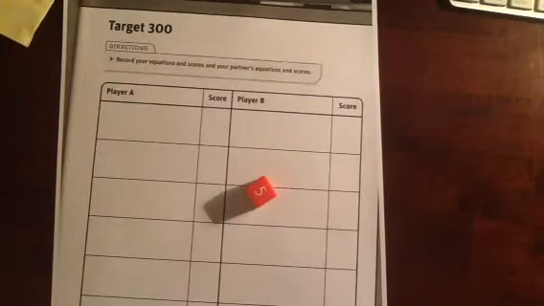This game is called Target 300. It is from Do the Math Multiplication C. In order to play this game, you're going to need one number cube, which is 1 through 6. You will need workspace page 27, just one page for teams of 2.